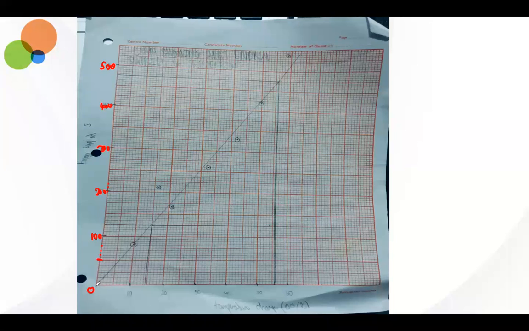So therefore, this will be at 0. The second one would be 10. Third one, 20. The third one, 30. And going up, the next one, 40. And then going up to the 50 line. So is that clear?